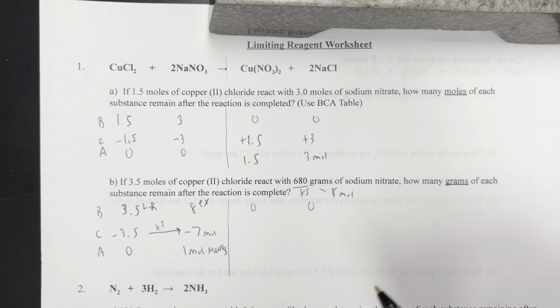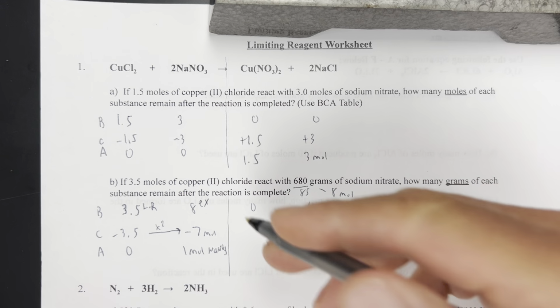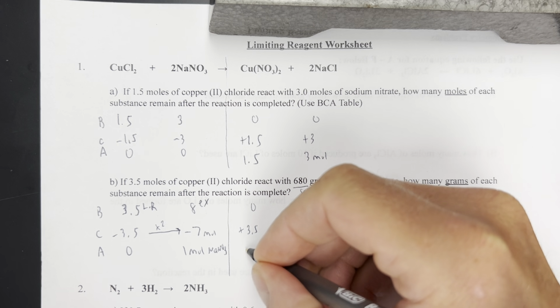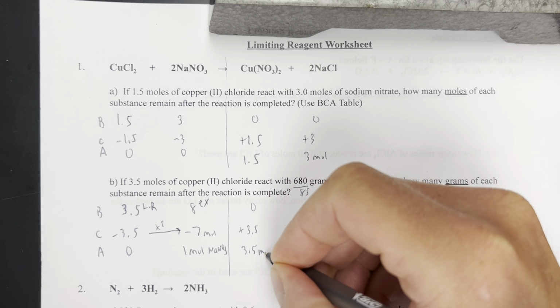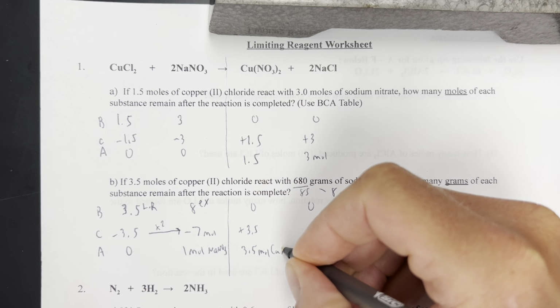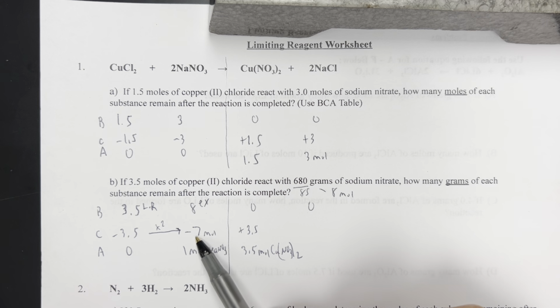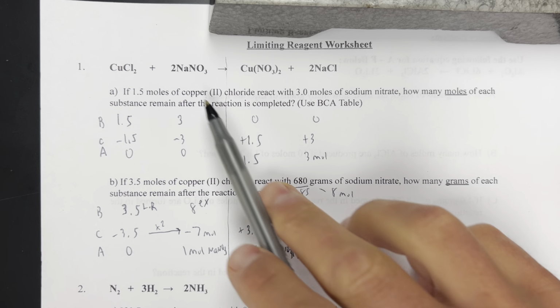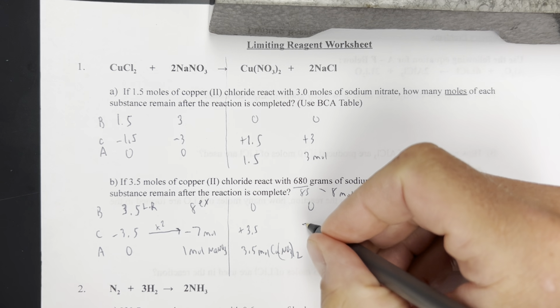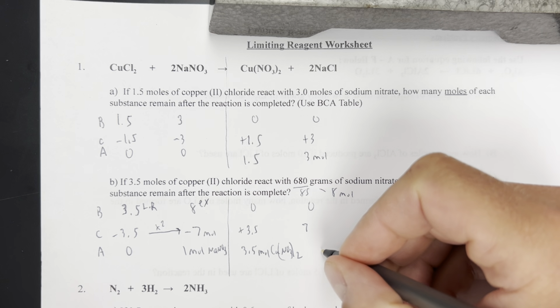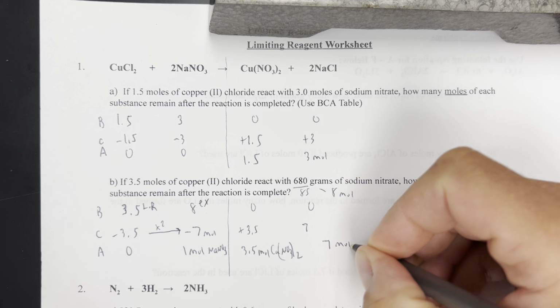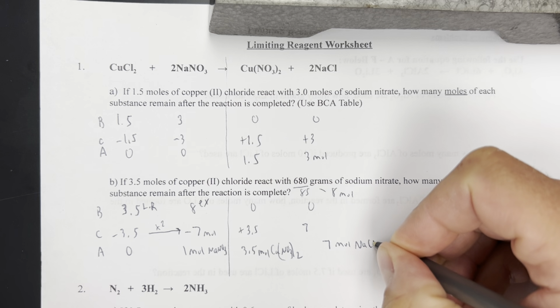NaNO3. This side, again, find ratios that are easy. If this went down by 3.5, it's a 1 to 1 ratio, so this went up by 3.5. So it'd be 3.5 moles of copper nitrate being made. And if this went down by 7, this went up by 7, it's a 2 to 2 ratio. So it'd be 7 moles there. You have 7 moles of NaCl to be made.